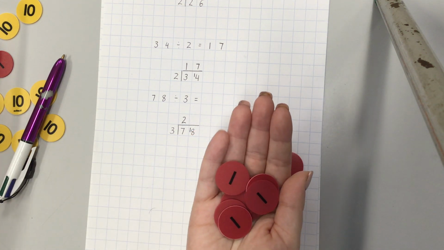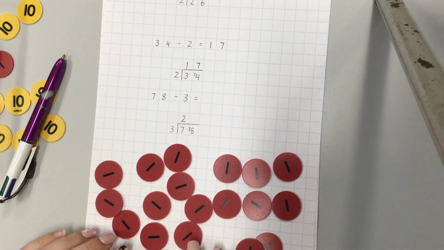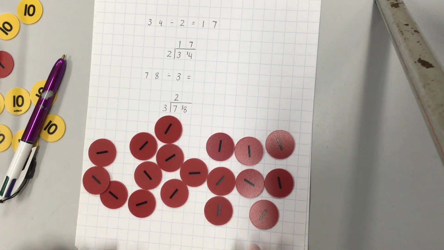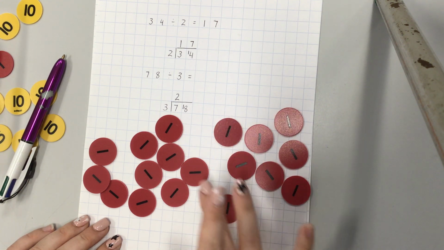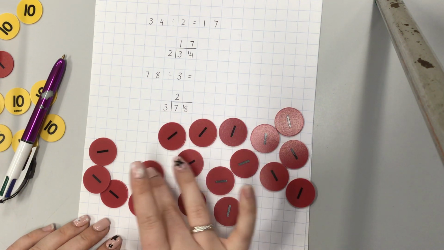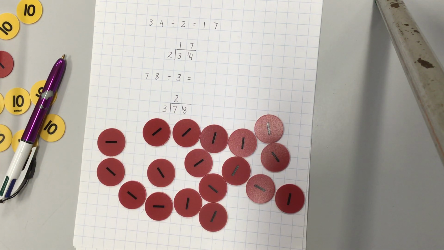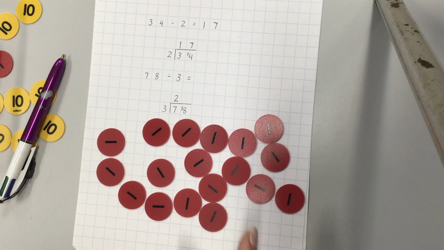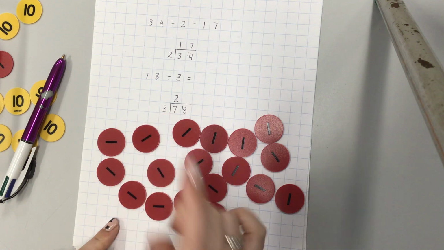Now my 10 1s that I exchanged, that means I should have here in front of me 18 1s. So 1, 2, 3, 4, 5, 6, 7, 8, 9, 10, 11, 12, 13, 14, 15, 16, 17, and 18. Good, I've got 18 1s here. How many do I need to put in each group? Good, I need to find how many groups or lots of 3 go into 18.